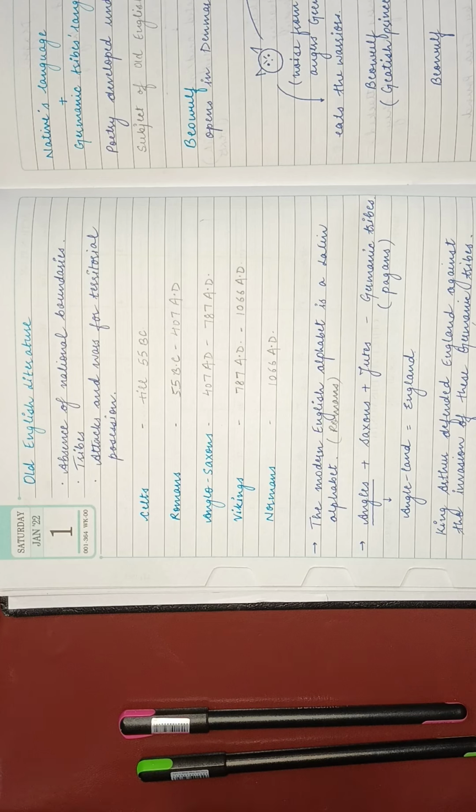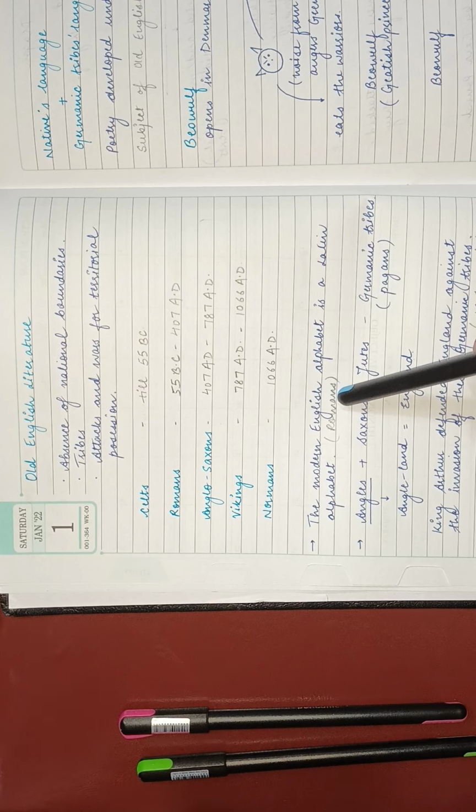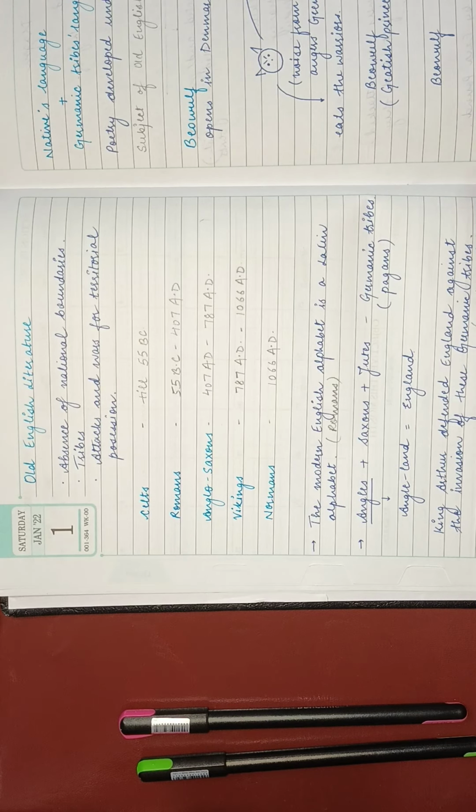Then came Romans. Now, one thing that you have to remember about Romans is that there was a Latin influence that they brought with them. In fact, as I've written here, the modern English alphabet, which has 26 letters in it, was inspired from the Latin alphabet. Of course, today things are different, and many letters have come in and gone out. So what we have today is not exactly what was there in the olden times, but of course, the inspiration remains from the Romans, from the Latin alphabet.